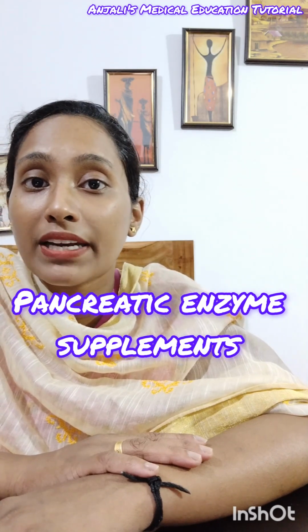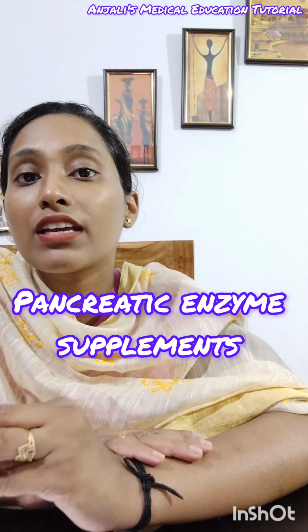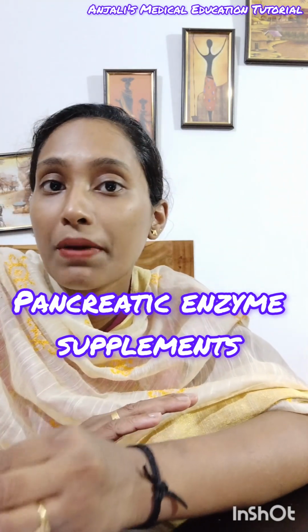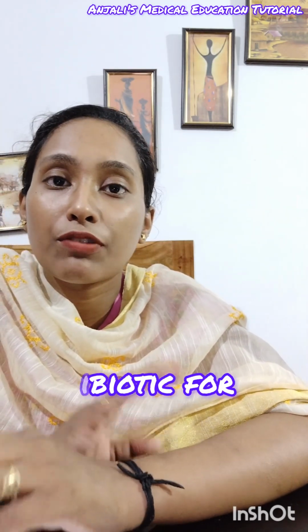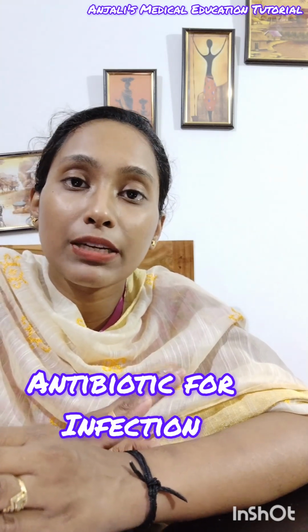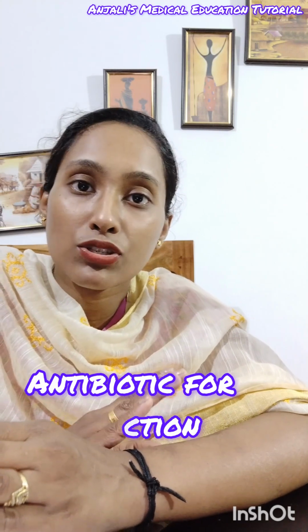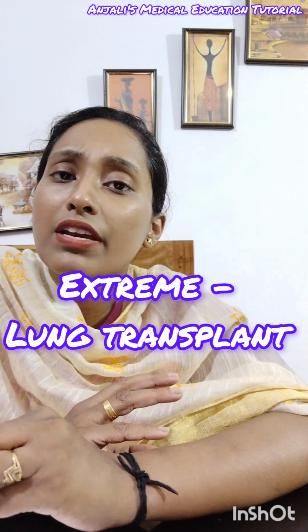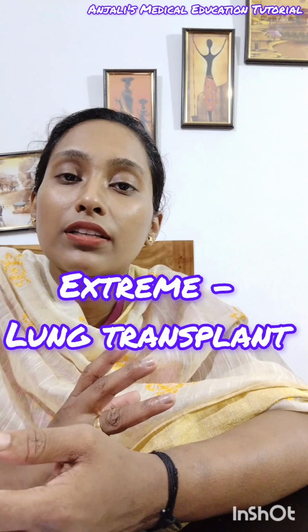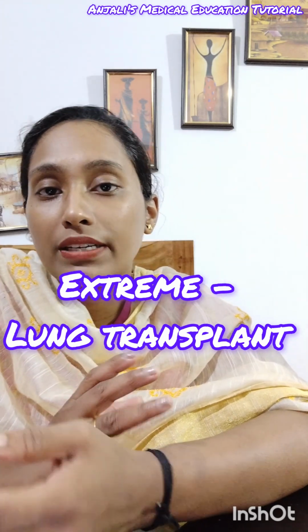Now, pancreatic enzyme supplements can be given because the pancreatic enzyme is affected. So we can give additional enzyme supplements through medication, and that will do the function of the pancreatic enzyme. Another management is for infection. For the infection we have to give antibiotics to the patient, so antibiotics are used for the treatment of infection due to the accumulation of mucus. And lung transplant is for severe, extreme cases, when other medications are not possible or not responding, then the only option is the lung transplant.